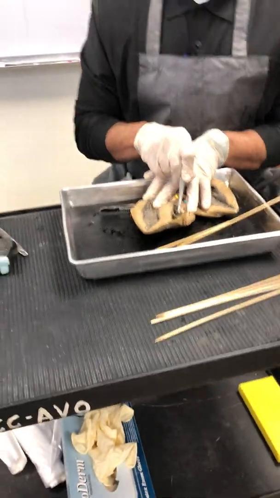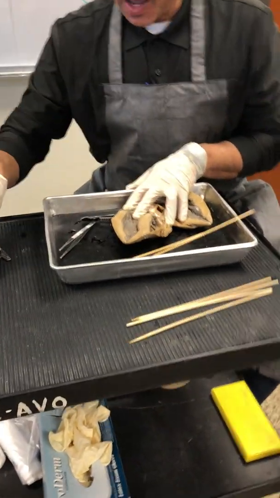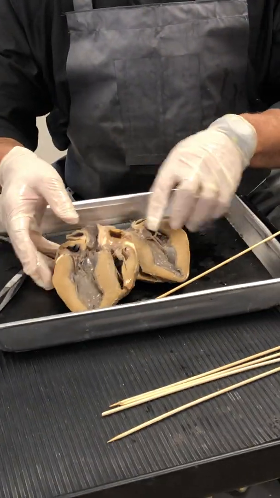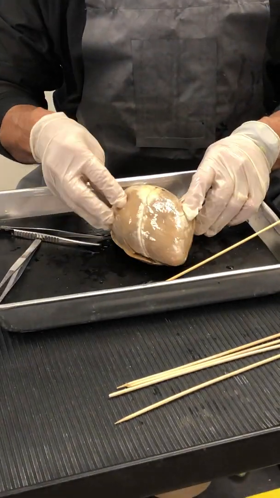Really nice, very prominent. Okay? Now, this is the right ventricle right there. Now, please flip it over. So you flip it over on that side. And what do we see right there? There's the right ventricle, folks.